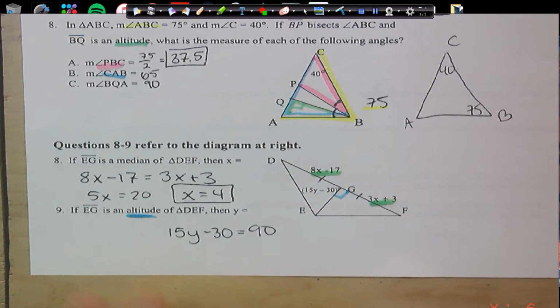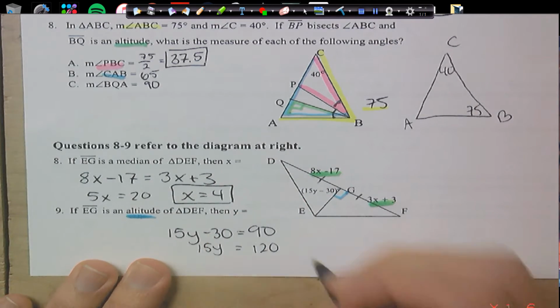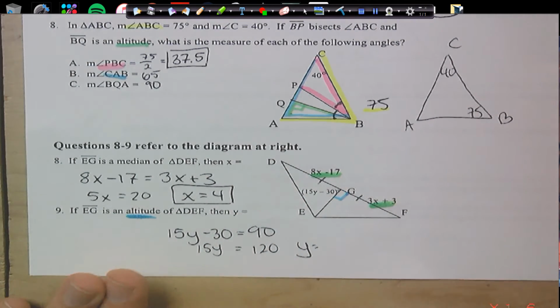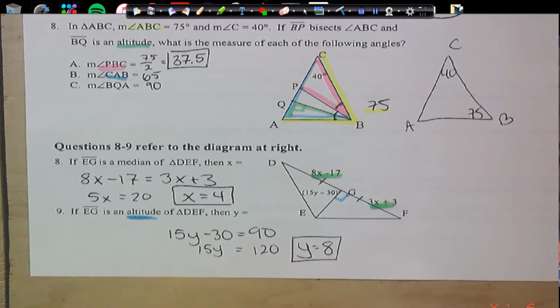Add the 90 over, I get 120. Divide by 15, and y is going to equal, let me just double check this in my calculator so I don't make a mistake. And I think that is right. We get y equals 8. Boom.